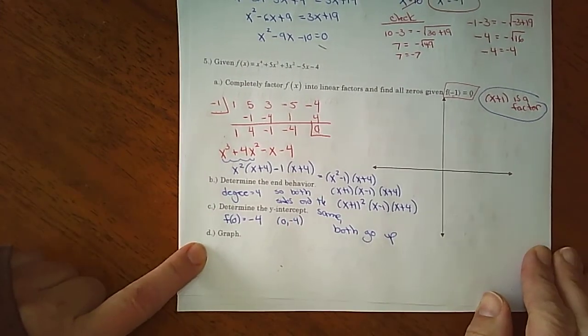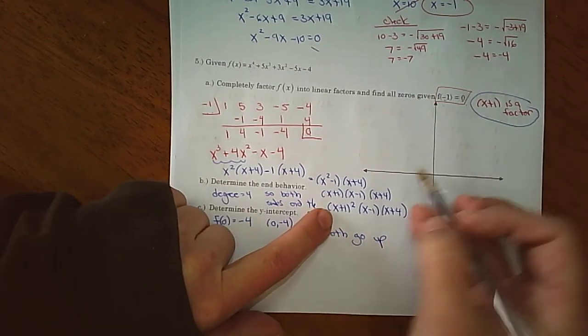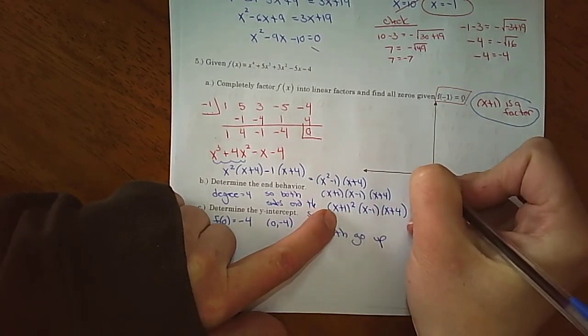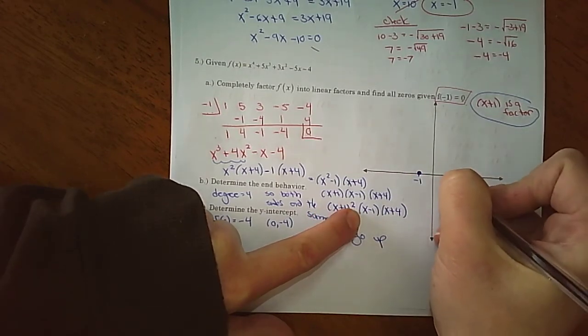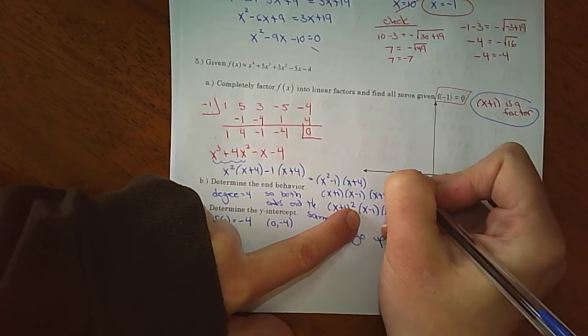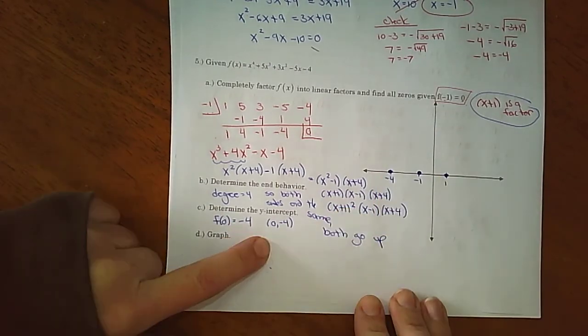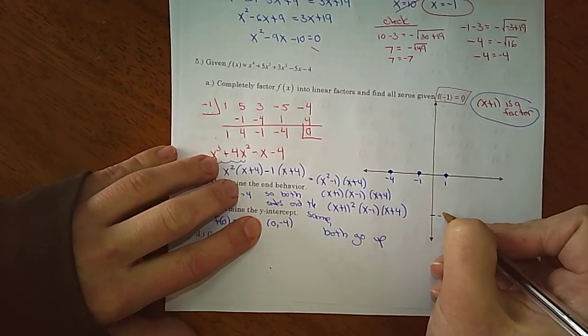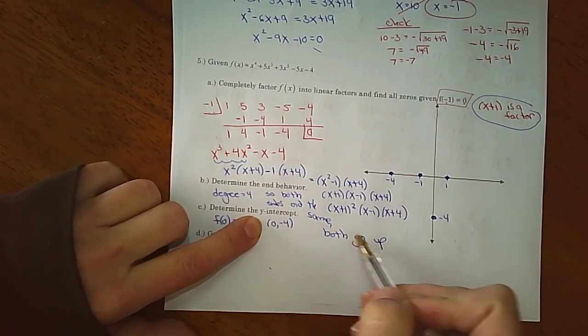All right, now graph it. Well, we know we're hitting the x-axis at negative 1, positive 1, and negative 4. I also know I'm hitting (0, negative 4) down here. And we know both ends are going to go up.